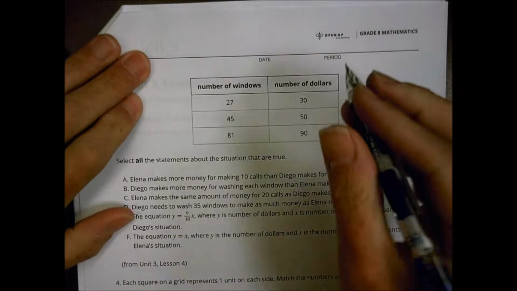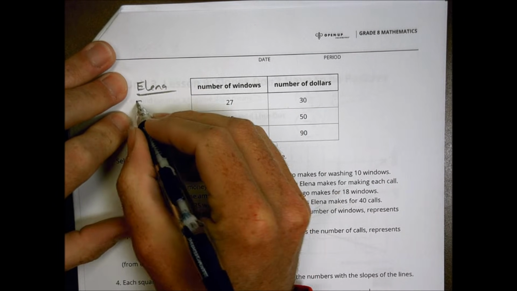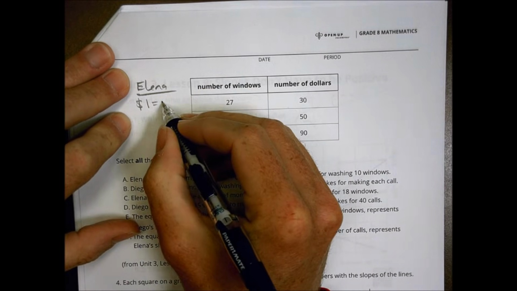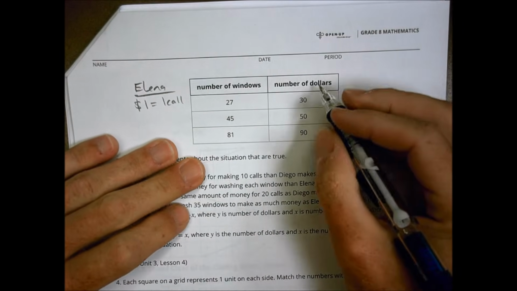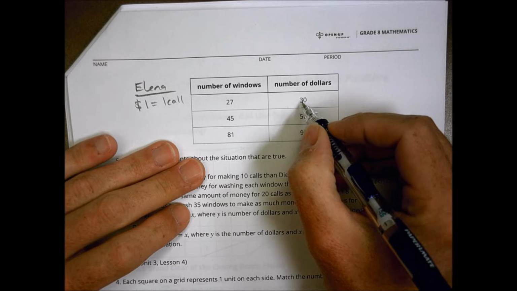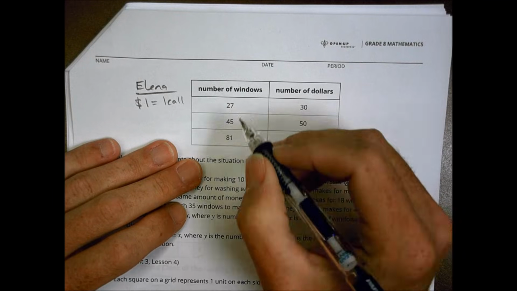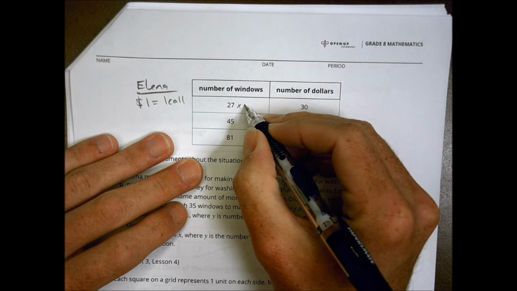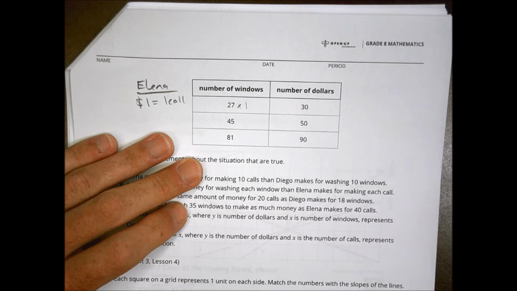Okay, so we know that Elena gets $1 for every 1 call. For Diego here, before I go much further, he's making $30 washing 27 windows. That means he's making more than $1 per window, because if he was only making $1 per window, it'd be 27 times 1 to get you to 30. So he's making more than $1 per window here, isn't he? So what is Diego actually making?